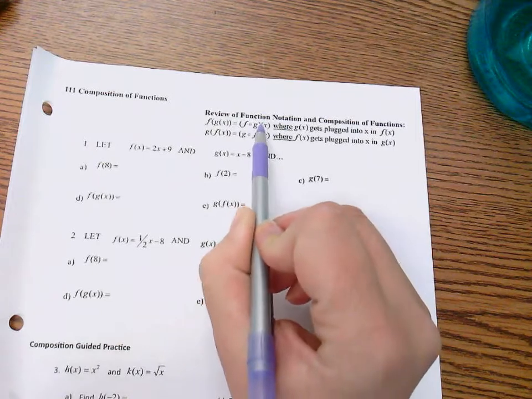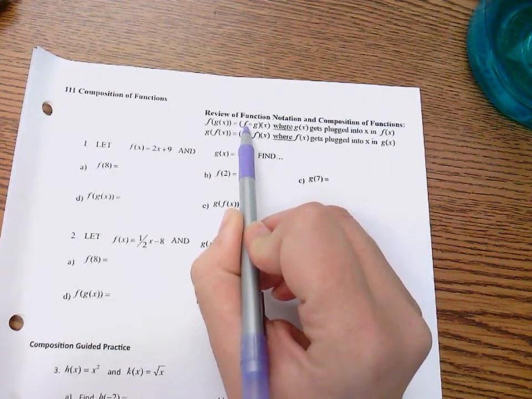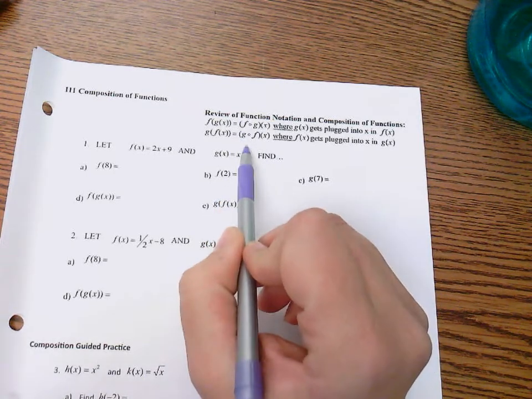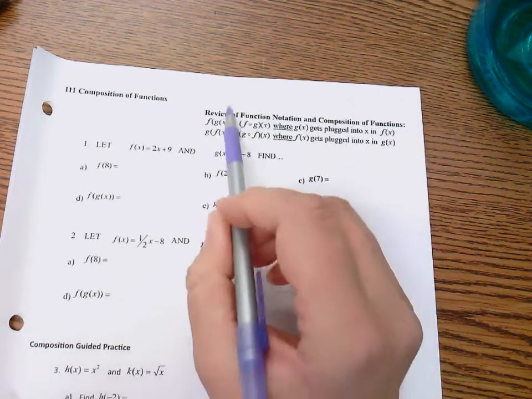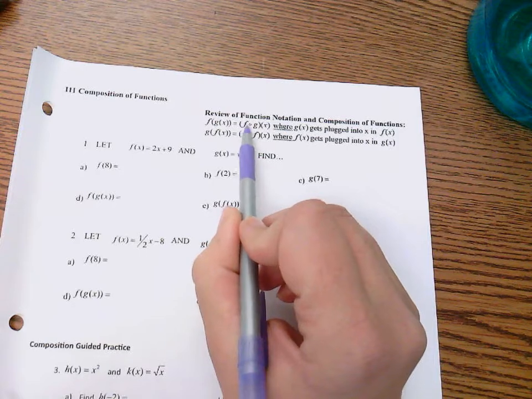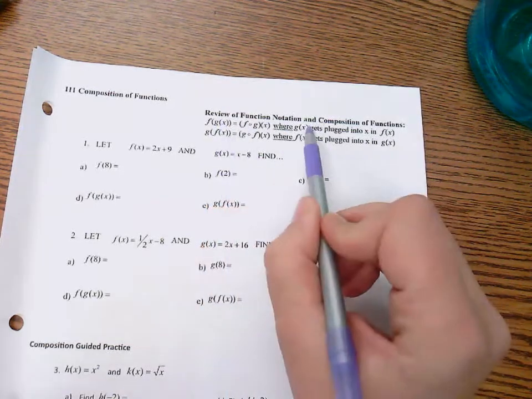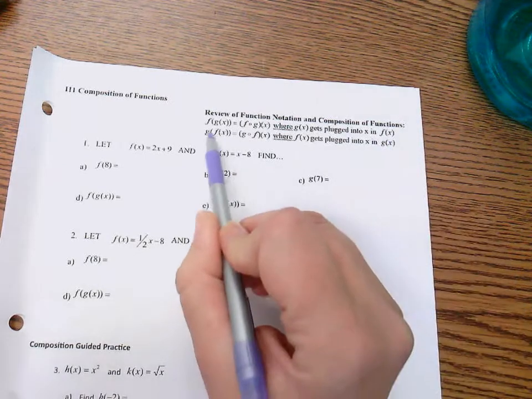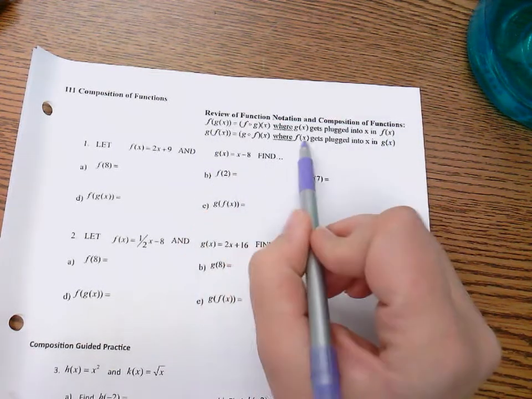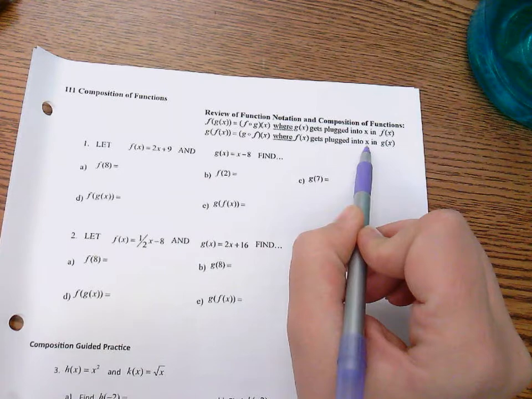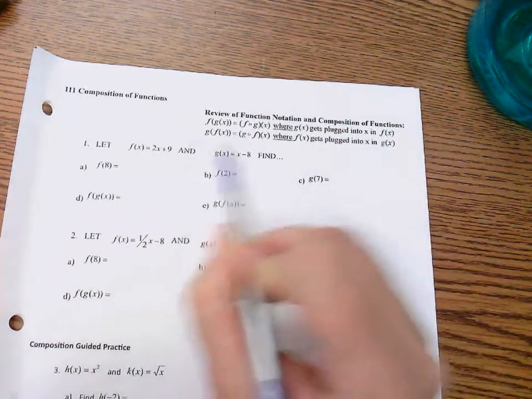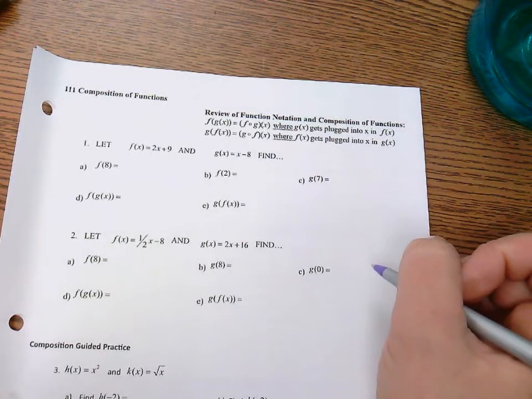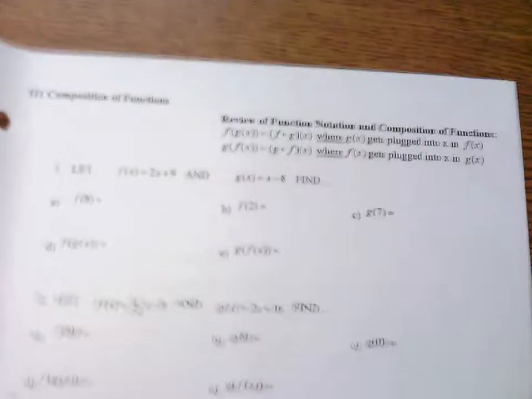Sometimes they also use this open circle. So f of g, Fogg and Goff. You might have heard these terms before, but you might not have, depending on your Algebra 2 curriculum. When it's f of g, g is getting plugged into f of x. When it's the other way around, f of x is getting plugged into g of x. I'm going to show you what those are. We're going to need this skill when we look at inverse functions coming up.